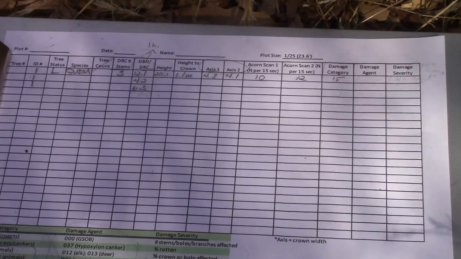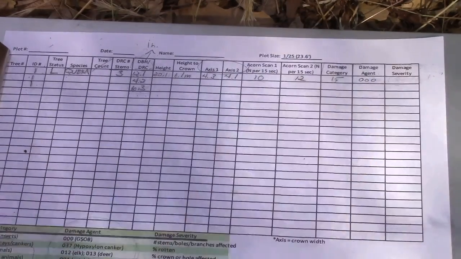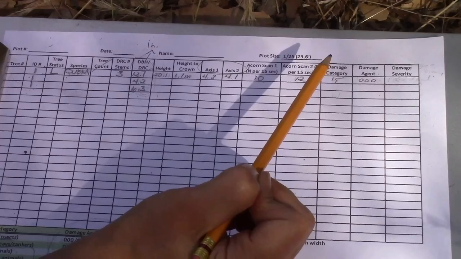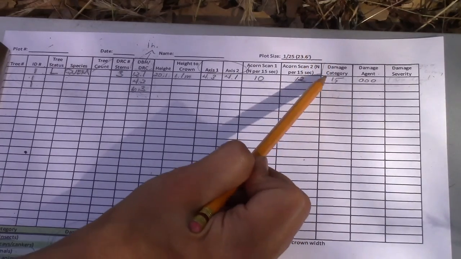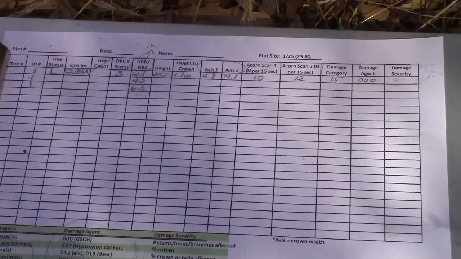Then the damage agent is when you can really hone in and for some reason you're able to identify what is causing the damage you noted in the previous category. So pretend that I am someone who knows a lot about pests and pathogens, and I could say, okay, this boring insect was a golden spotted oak borer. Then I can use this code over here to indicate that I had seen a golden spotted oak borer. There are going to be occasions where you can see damage, but you do not know what's causing it, and it's hard to ascertain what the damage agent is. That is totally fine. Just note the damage.